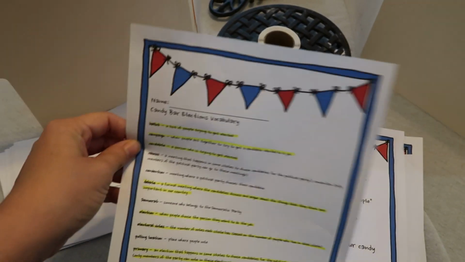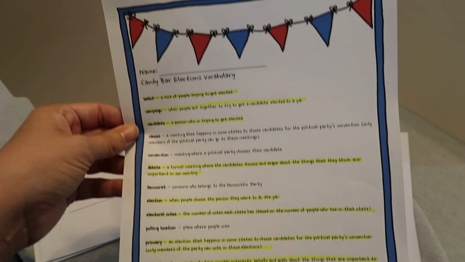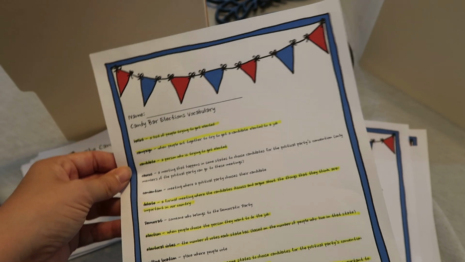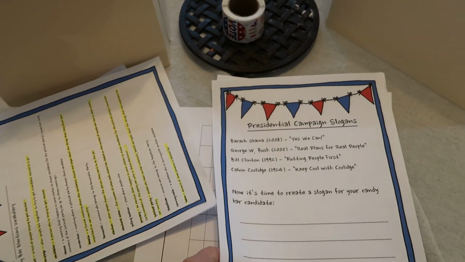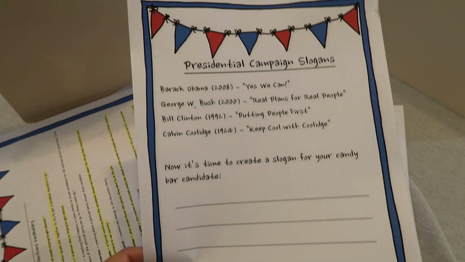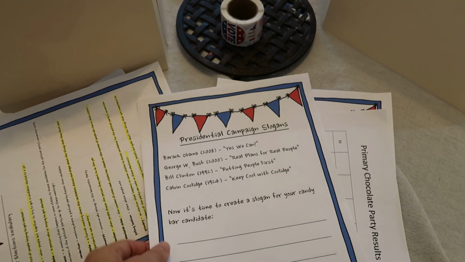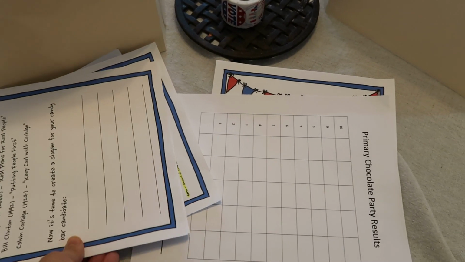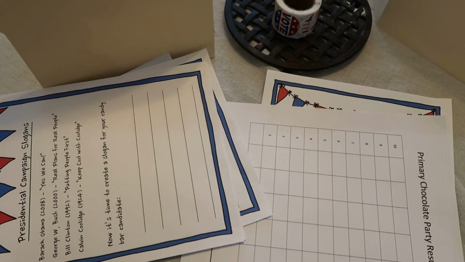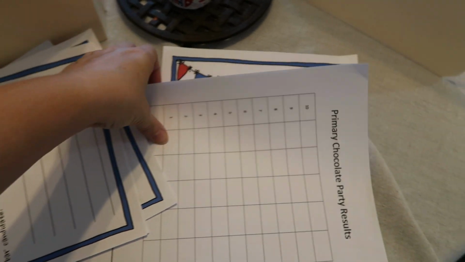I have some of the vocabulary that I'm gonna be teaching the kids already highlighted on there, just what's relevant to us in Florida. And then I have some campaign slogans. There's 2 pages of these for each political party, just so they can brainstorm. I figured there'd be at least 2 older kids per political party so they can each have one and help the younger ones.